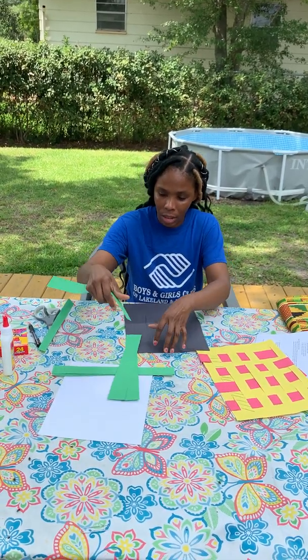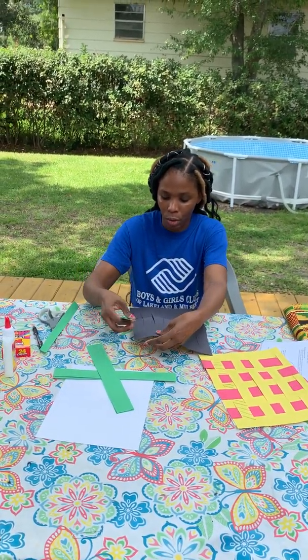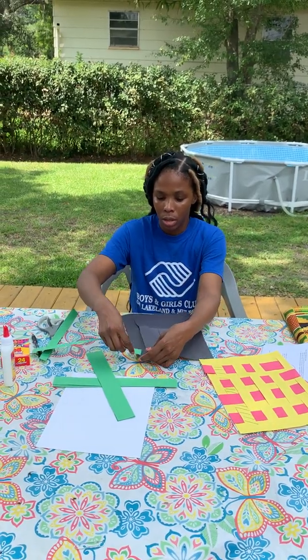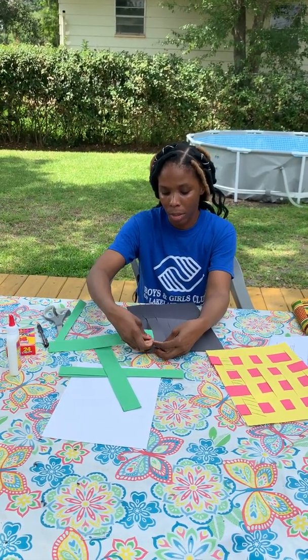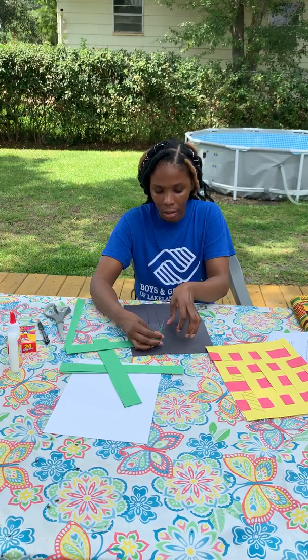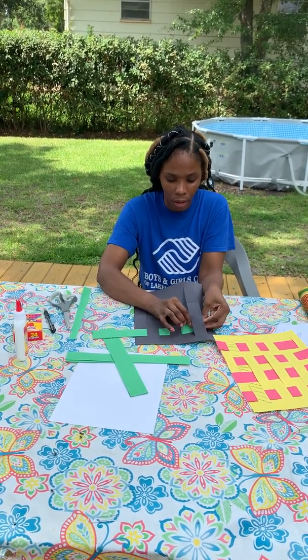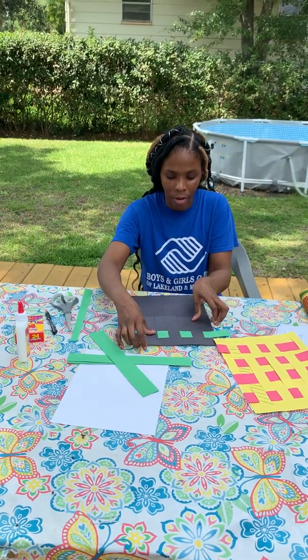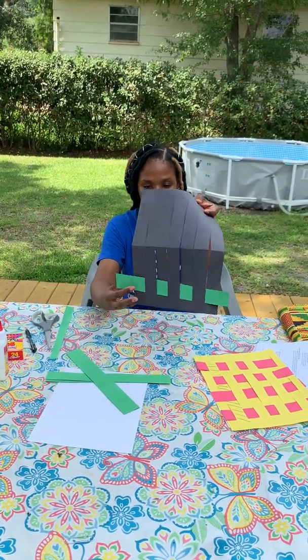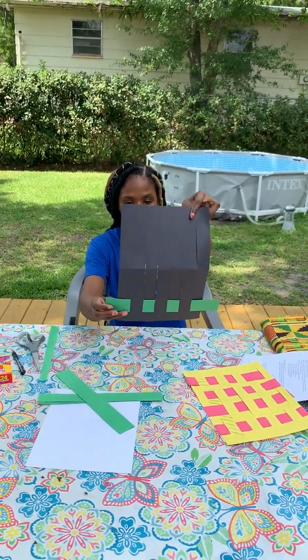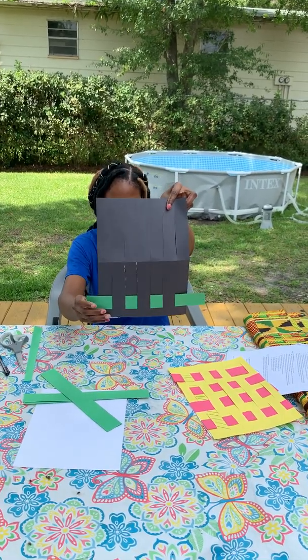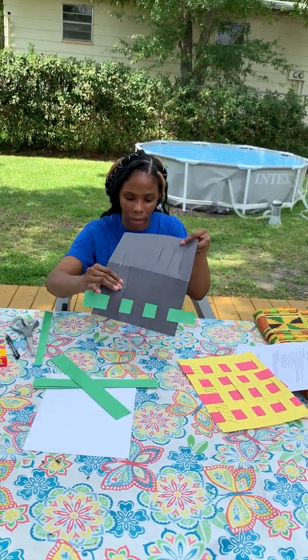So the process is that you're going to weave in and out. So you see your slits. So you basically take your construction paper and go in, over and under. Basically you go over and under until you have it woven into the other paper that you didn't cut, and you see that it's going to hold in there.